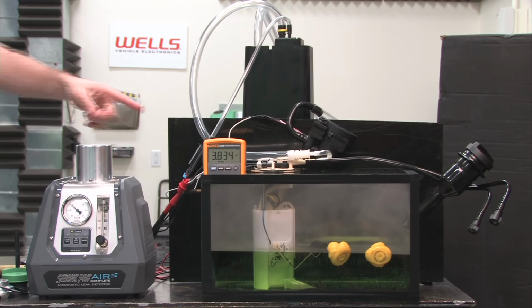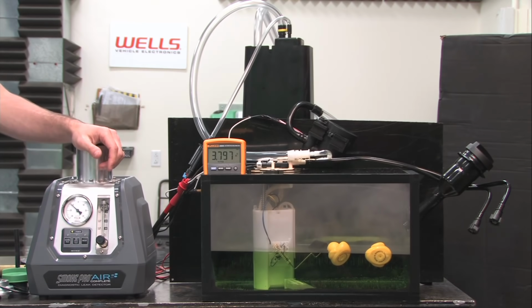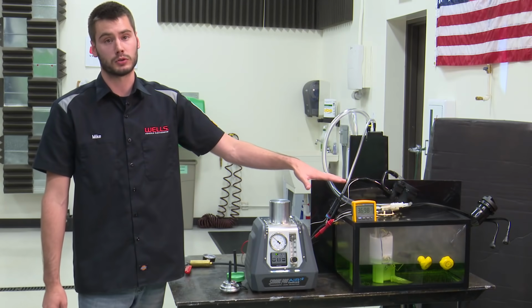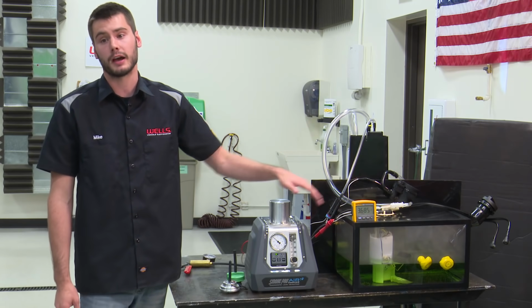That's our vacuum decay. Watch it drop. We are losing vacuum on this system. This system is potentially leaking. Now again, I mentioned that there's no such thing, or that I haven't run into, a perfectly sealed system. So do we know if this is acceptable or not? Is this acceptable leakage or not?